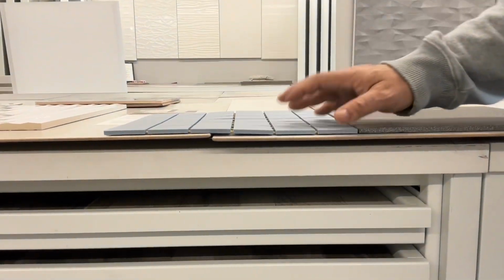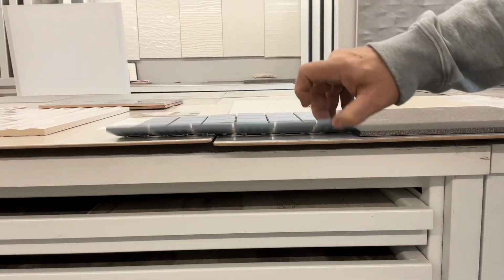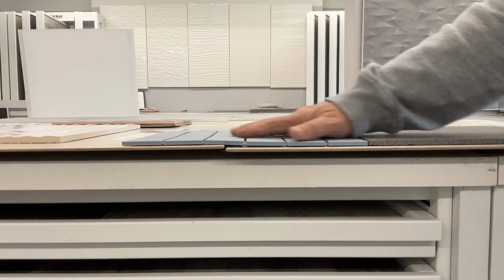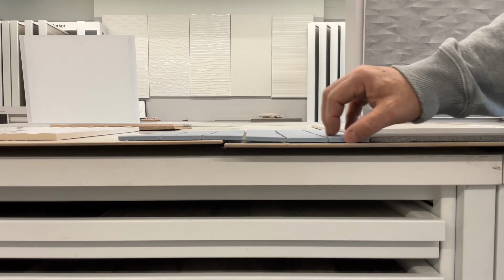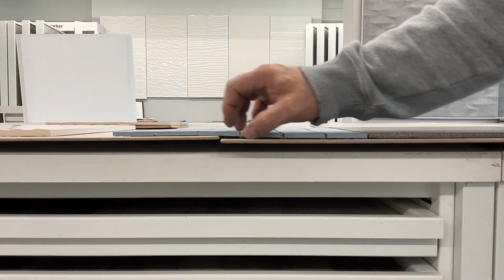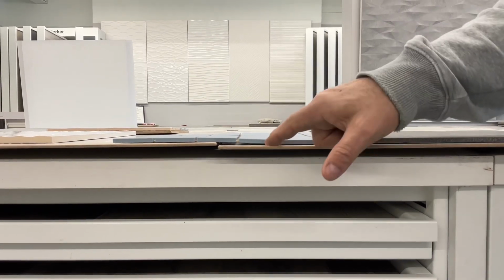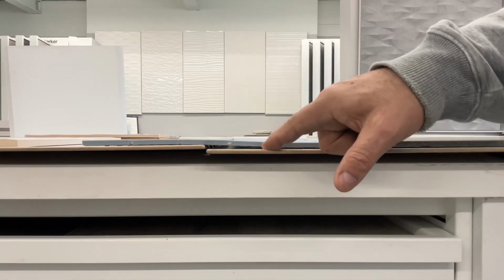Over here, you're seeing it again. This is a mosaic tile. We use them in shower floors a lot, and they can be used as decorative pieces too. But again, you're noticing the color of the body goes right through the tile.